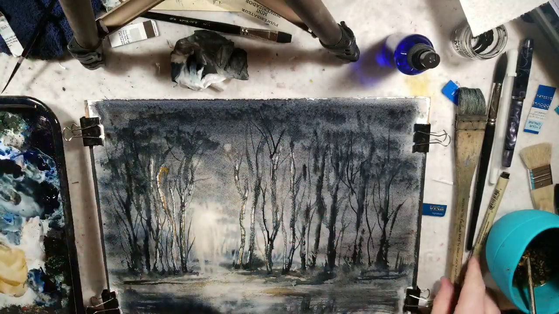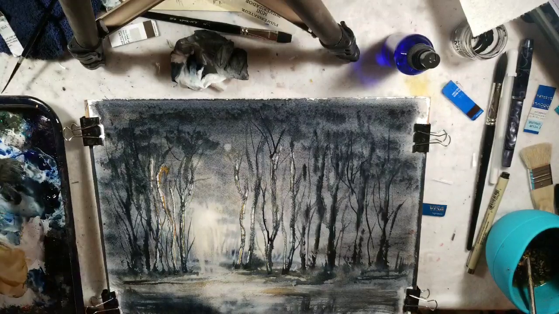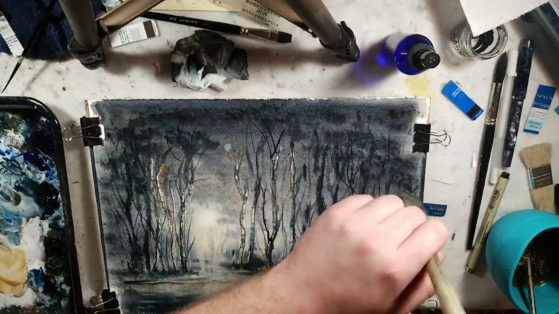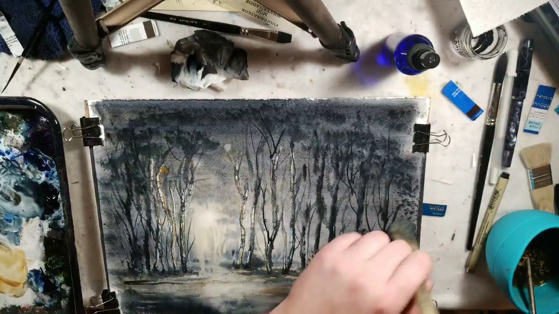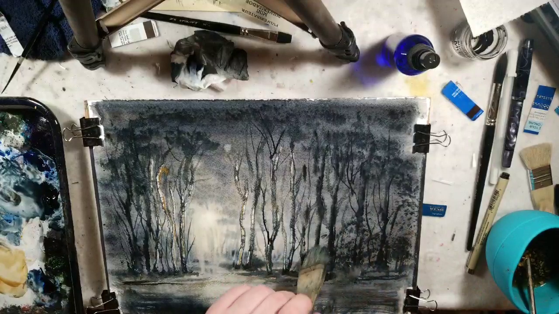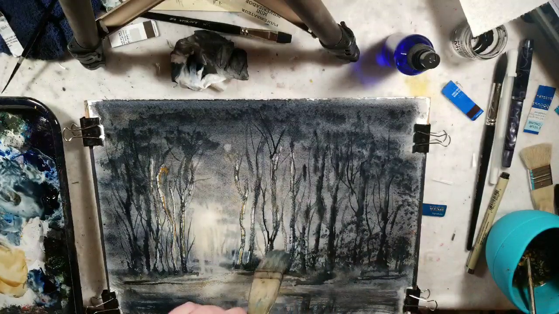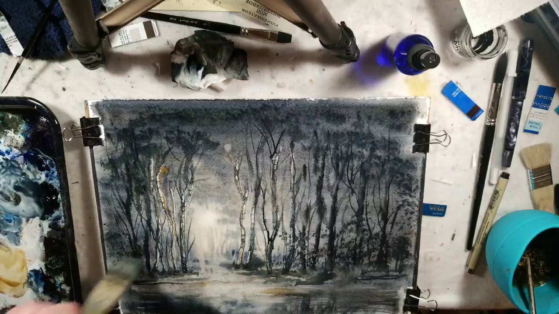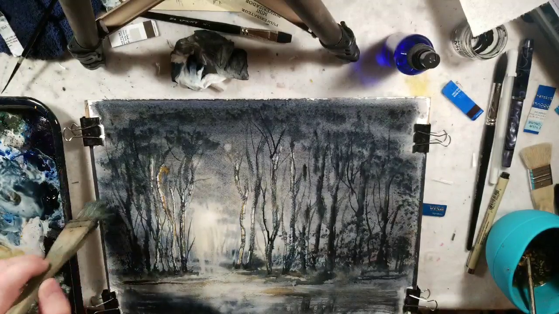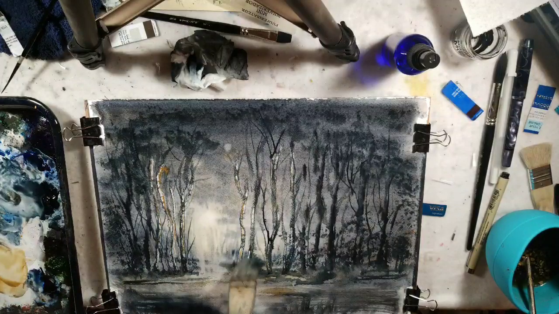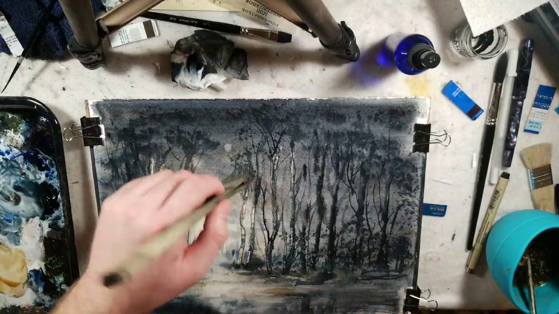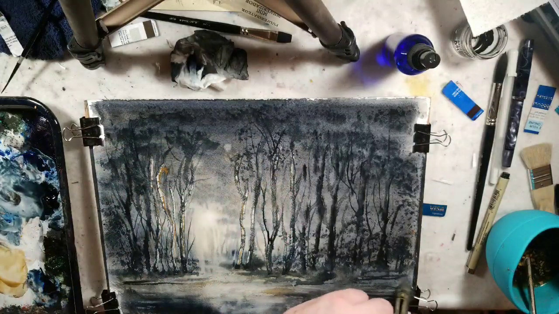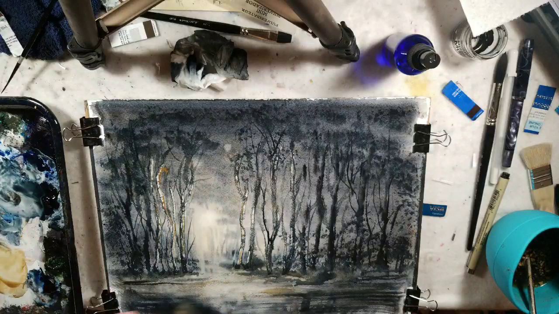Okay, let's go back to our hake. Let's see if we can get the darks. It's going to be darker back in here. And think about, I mean, this one's just made up, but think about if you have foliage at the base of trees, and then you have the foliage again at the top. Do some more of that dry brush for interest.